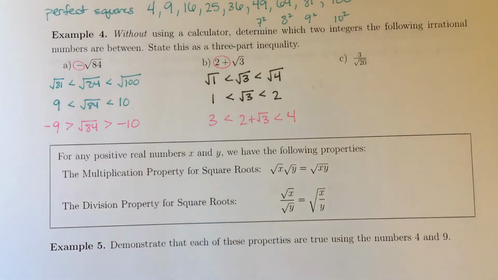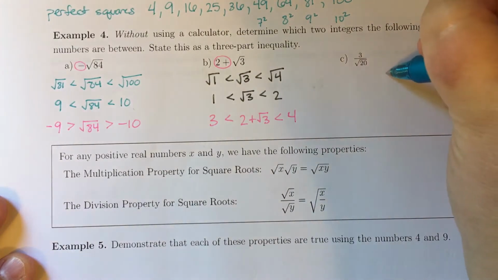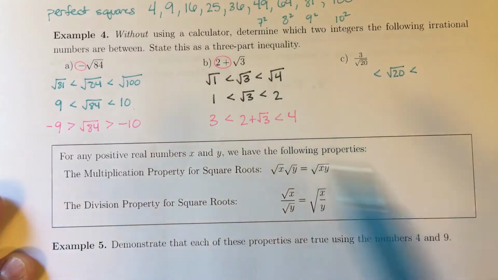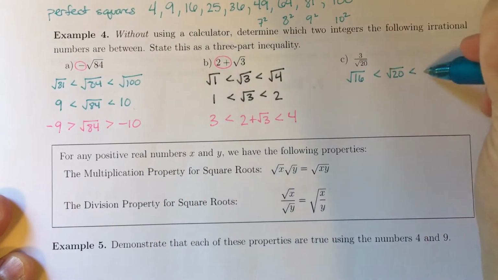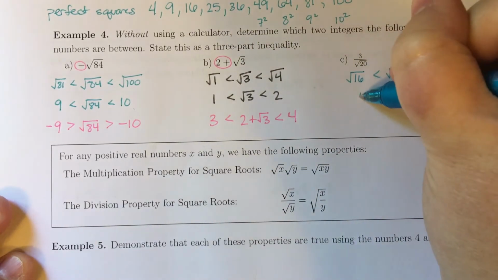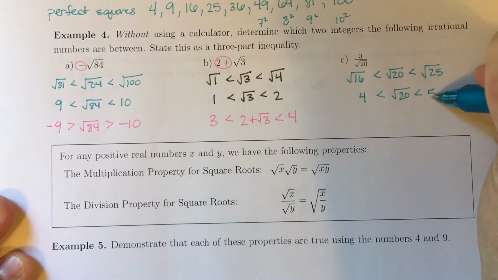Let's do one last example of this, which is the square root of 20. If we look at our list of perfect squares, 20 is between 16 and 25. The square root of 16 is 4, the square root of 20 is what I don't know, and the square root of 25 is 5.